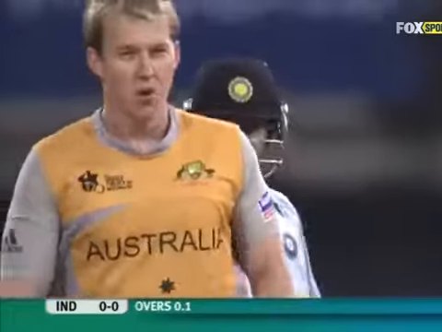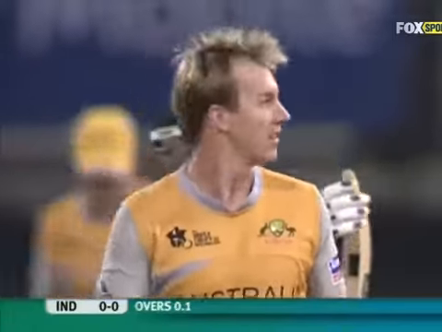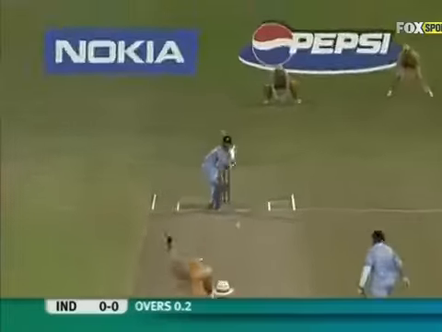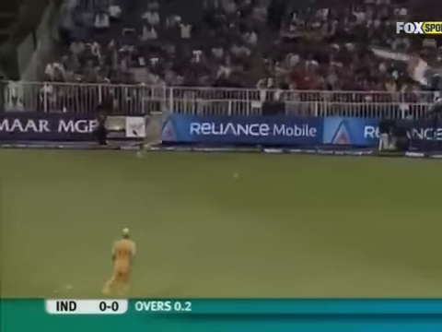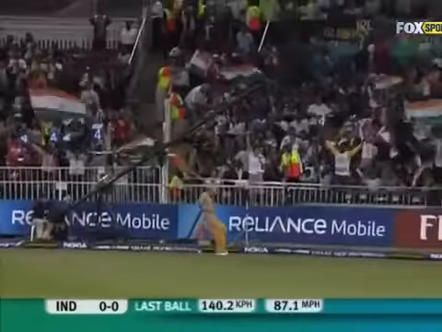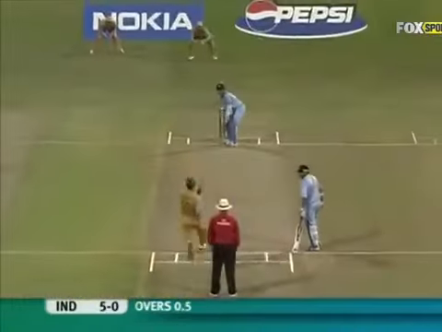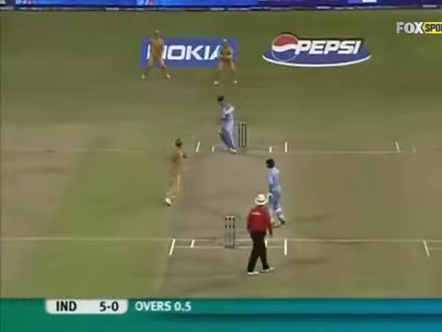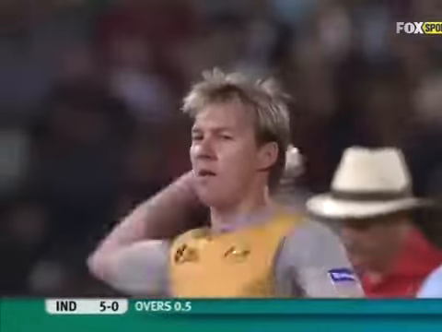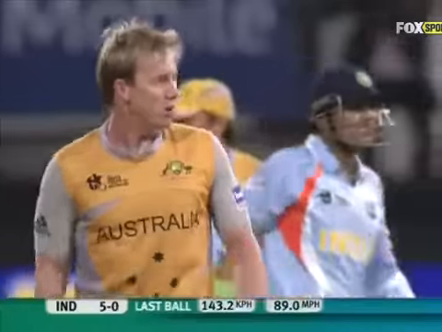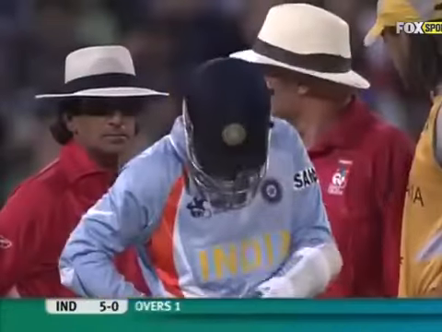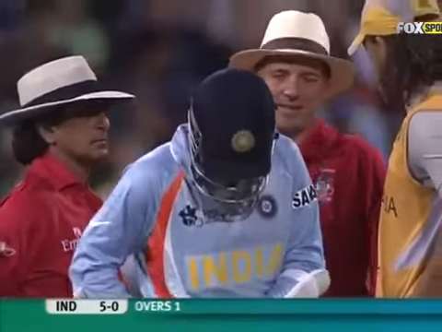Brett Lee, 85 miles an hour. Bit of width. First boundary for India, listen to this. Lee's pumped up here. India 5 without loss. Looks as though they're going to call for a runner.